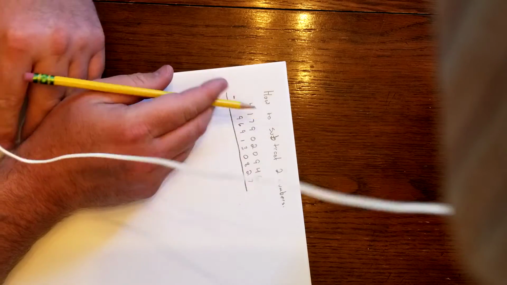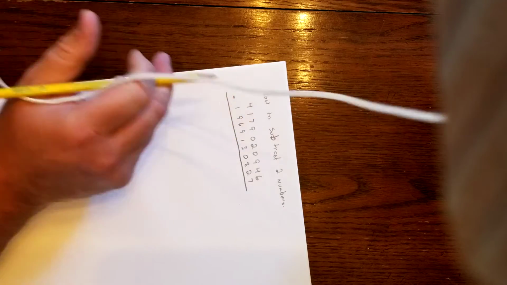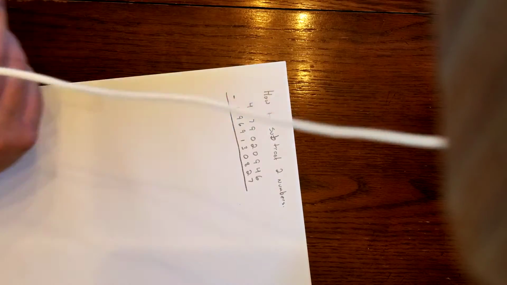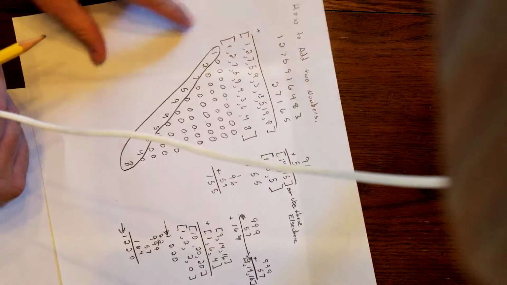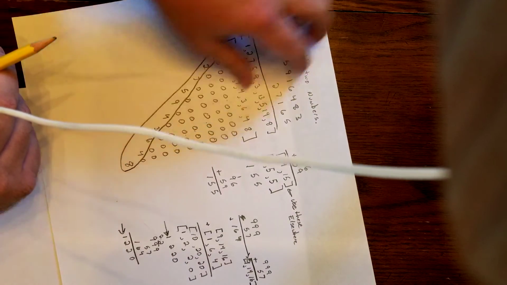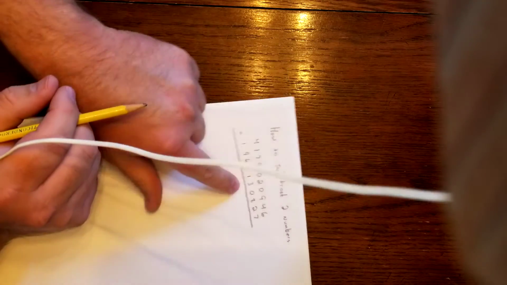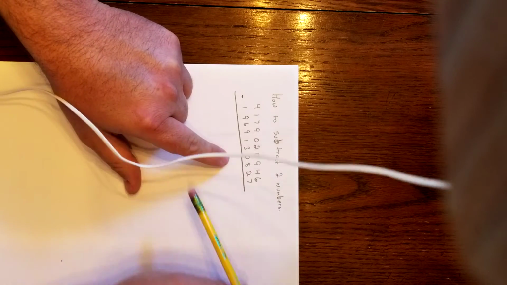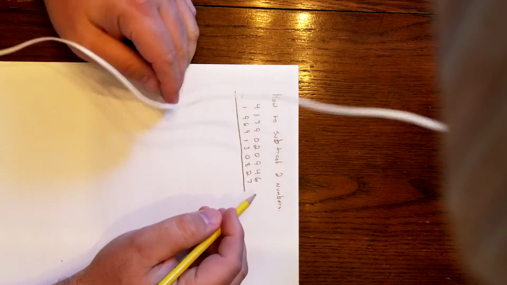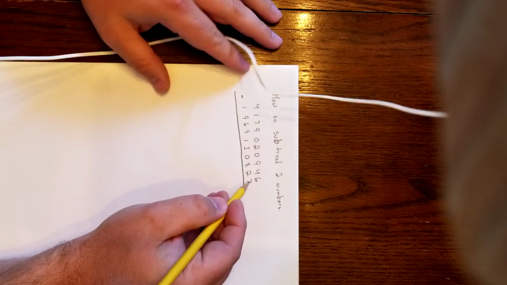Like we did before with addition, where we're just doing this in line, we're going to do this in line as well, except we're just going to go negative, okay? So 6 minus 7.